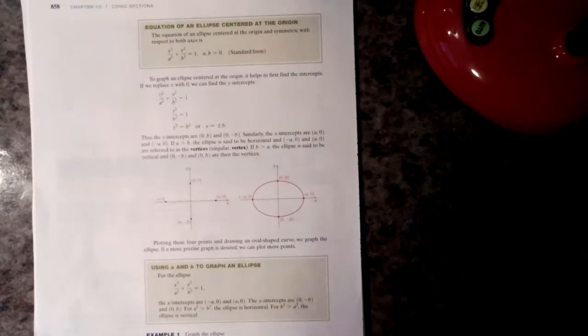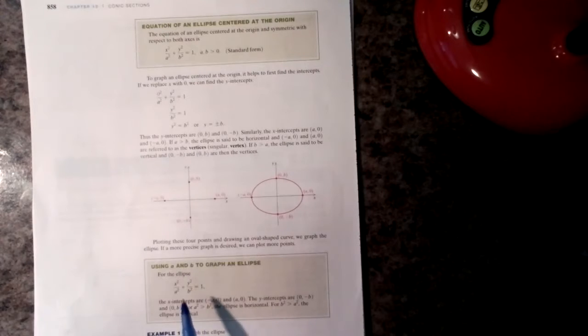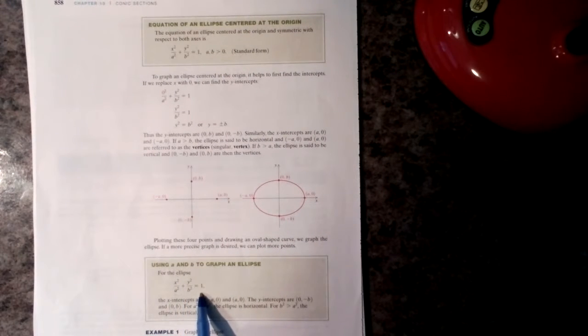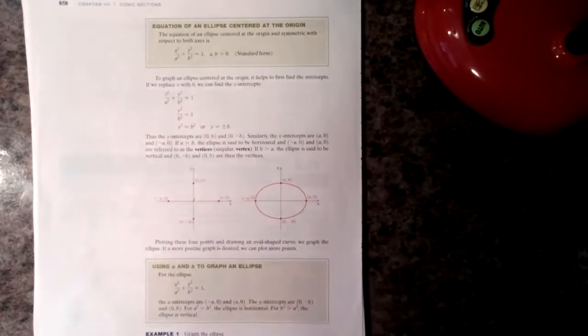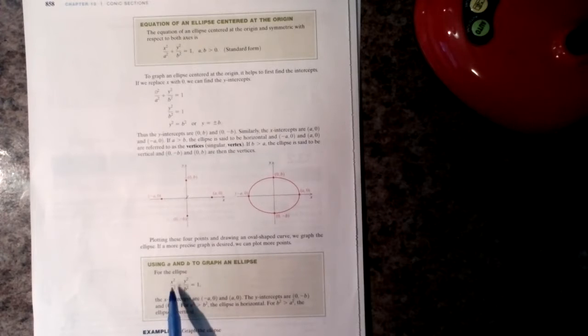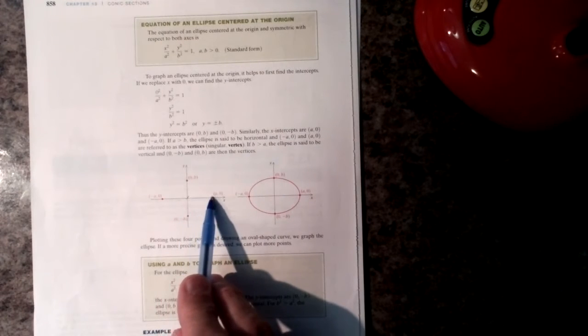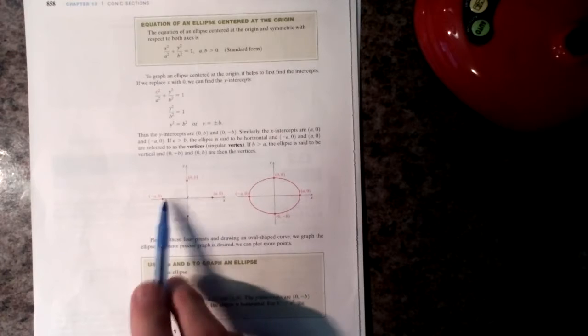One is the equation x squared over a squared plus y squared over b squared equals 1. In this one, the center of the ellipse is at the origin. You see a is under x. A is the distance that you select on the x-axis, you go right and left.